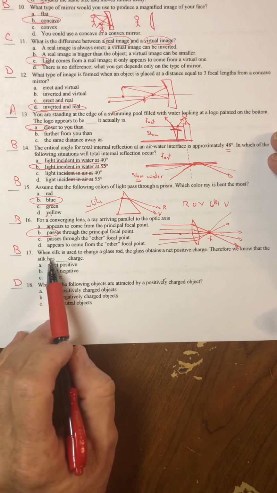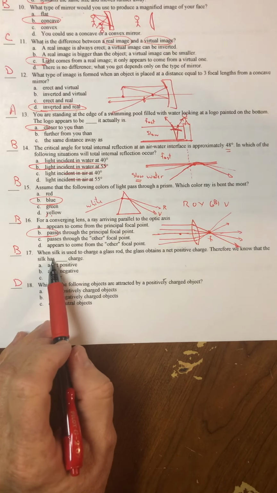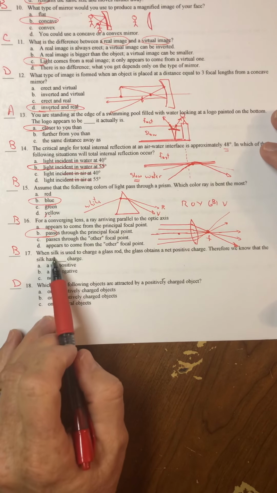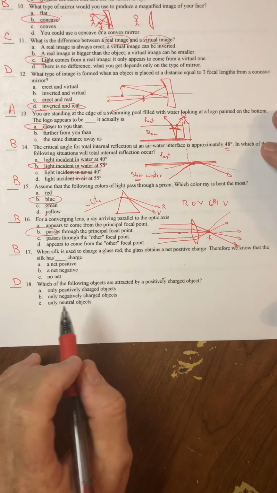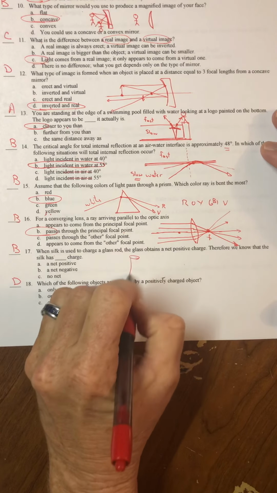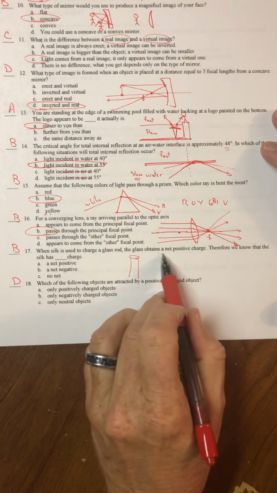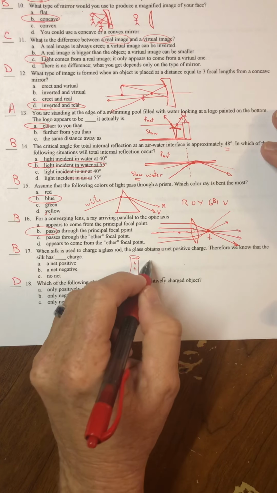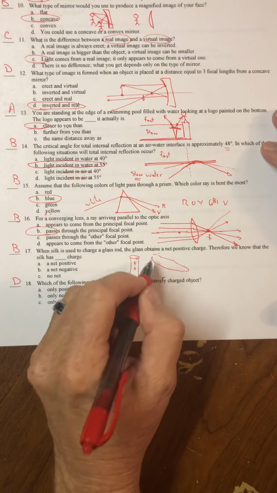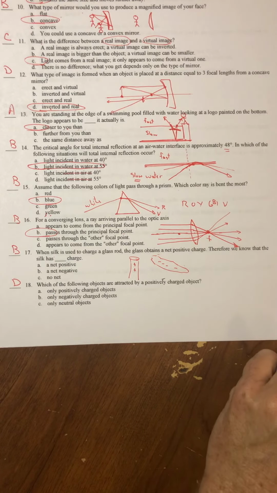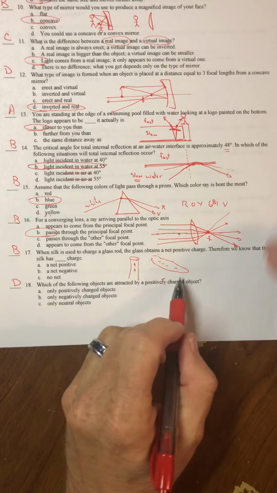17. And it looks like we're on to the last chapter here, 20. We're going to charge things up. When silk is used to charge glass, the glass obtains, and so maybe I'll draw a little piece of glass, a net positive charge. So the electrons are going to be scraped off. And if this is my silk piece, then the electrons are going to transfer over to the silk piece. So the glass is now positive, the silk would now be negative.